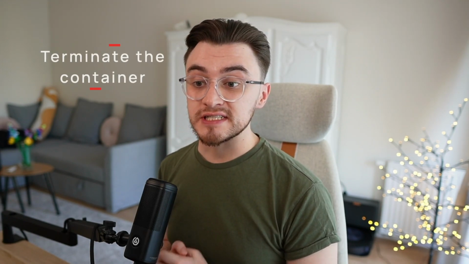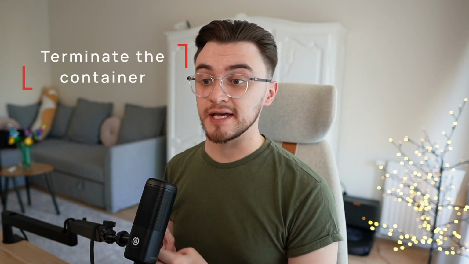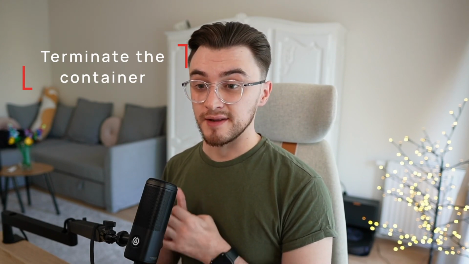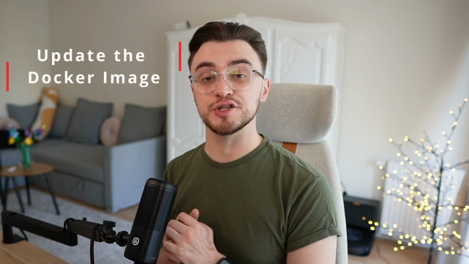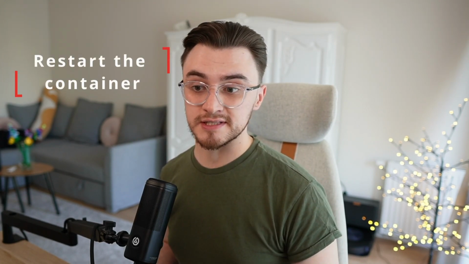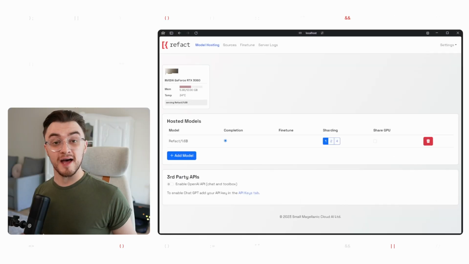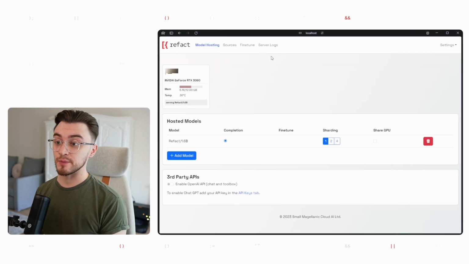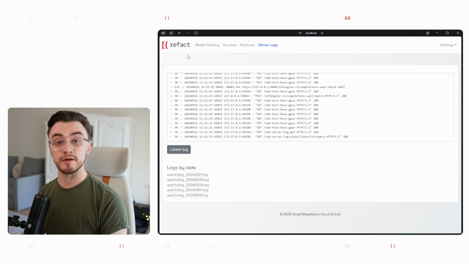In order to update to the latest Docker image version, follow these steps. The first step is to terminate the current container with the docker kill command. The next step is to update the image using docker pull smallcloud/refact_self_hosting, and the last step is to restart the container to apply the update. And there we have it. And here you can see my instance that I have after running the docker command.